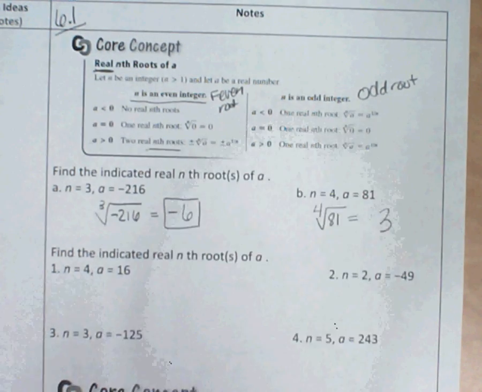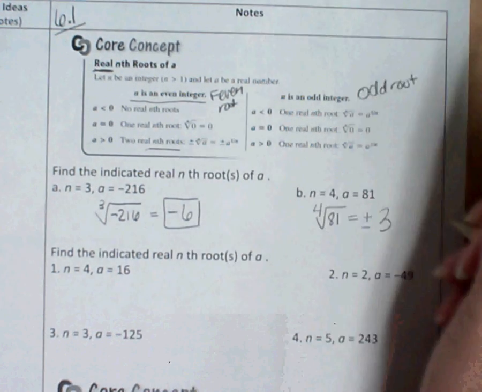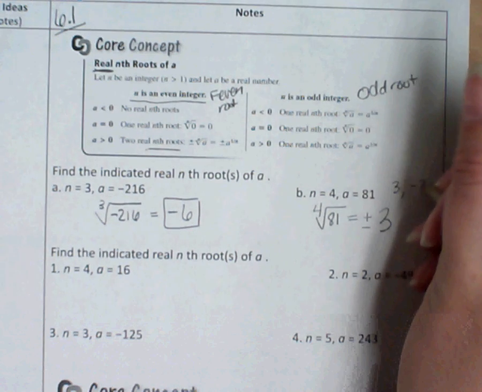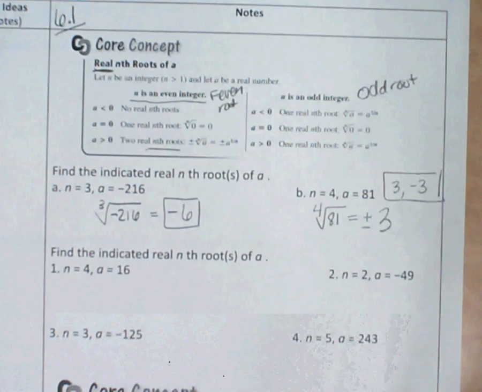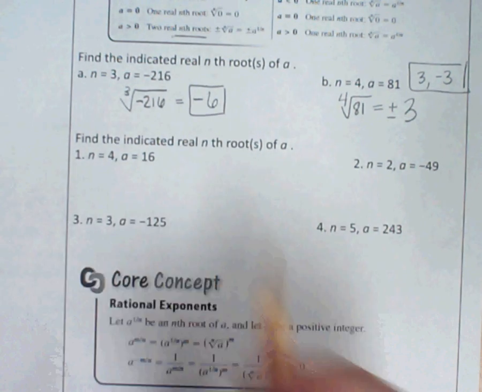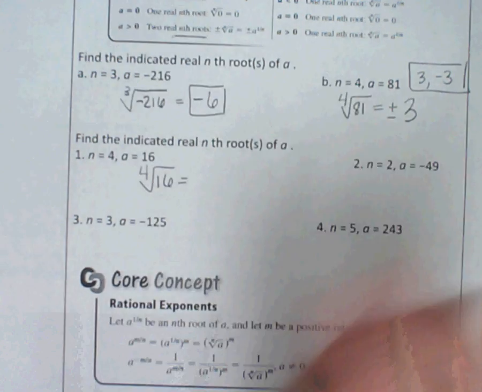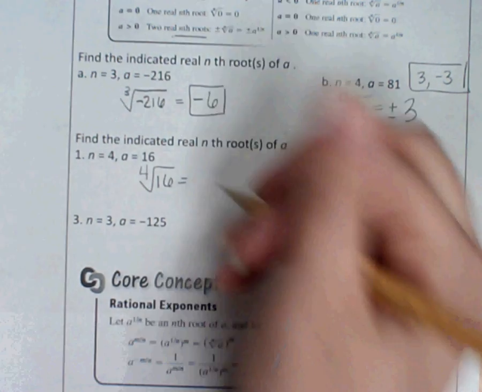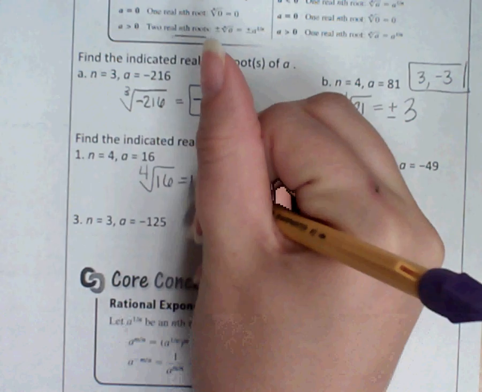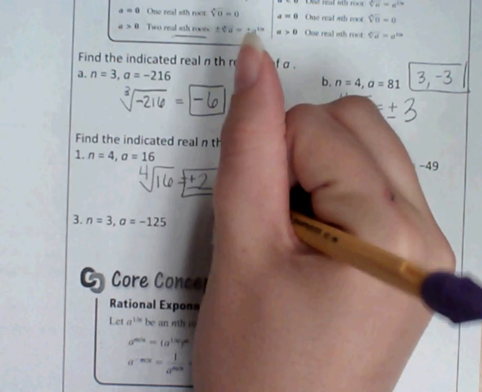So I have to look at a positive 3 and a negative 3. Those are my 2 real roots, 3 and negative 3. Fourth root of 16. So the number I multiply by itself 4 times to give me 16 is 2, and it can be a positive 2 or a negative 2.